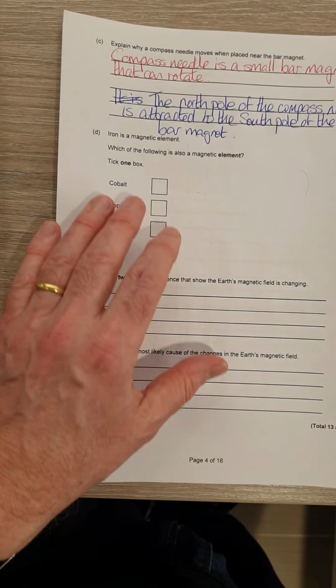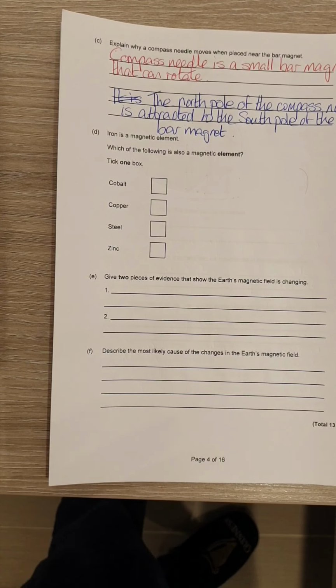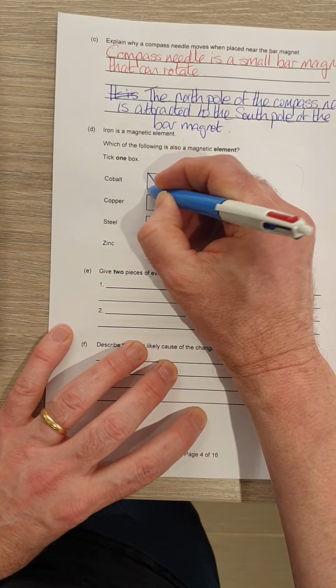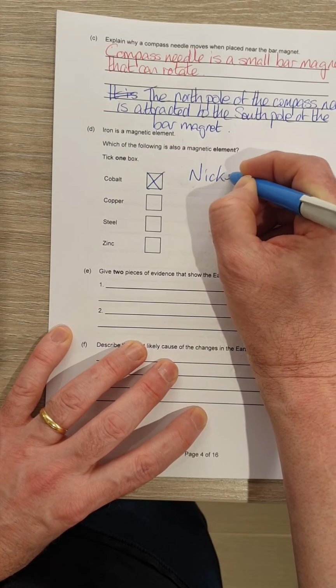Okay, next question says, iron is a magnetic material, and we just simply have to identify another magnetic material, that is cobalt. The other one we need to know is nickel.